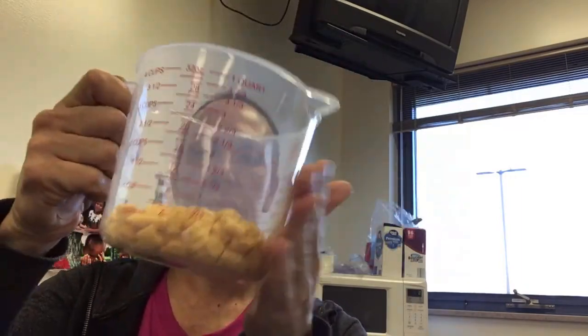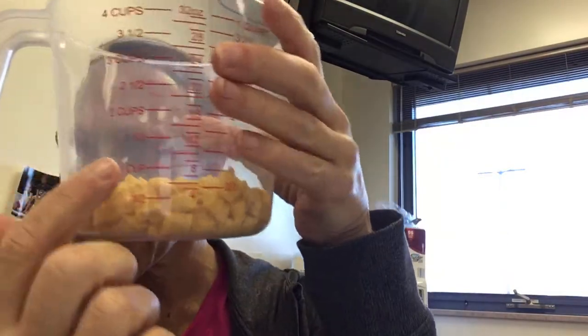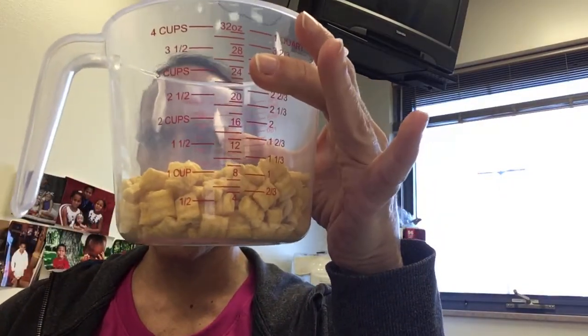So if you see the 1 cup, maybe a little bit more. Maybe I can put in a little bit more. Maybe I'm not quite at 1 cup yet. It looks like the 1 cup is up there, and I'm a little bit lower than that. There we go. Okay, now I'm up at the 1 cup mark. So that's the amount of cereal. That's a serving size of cereal.